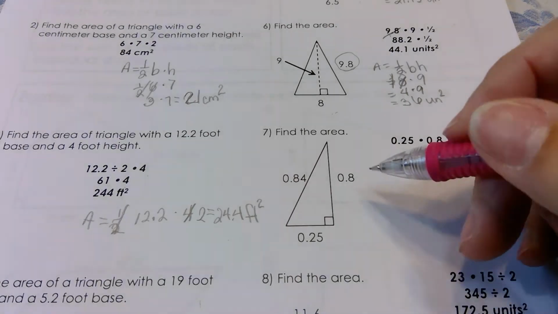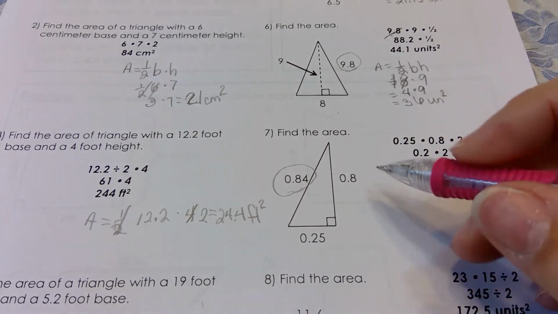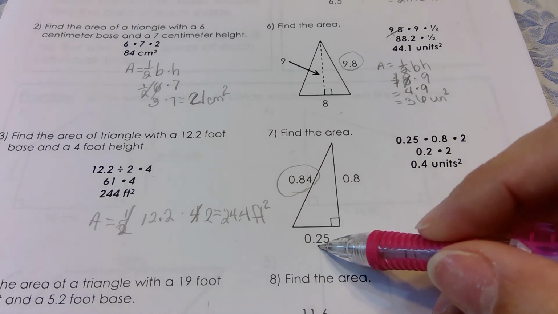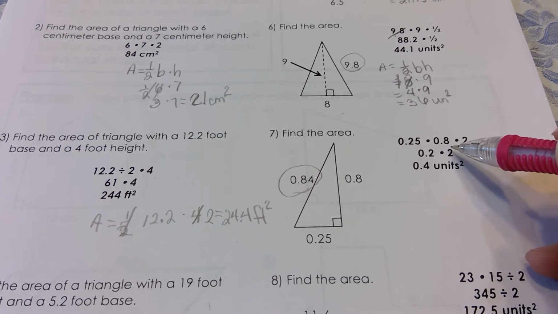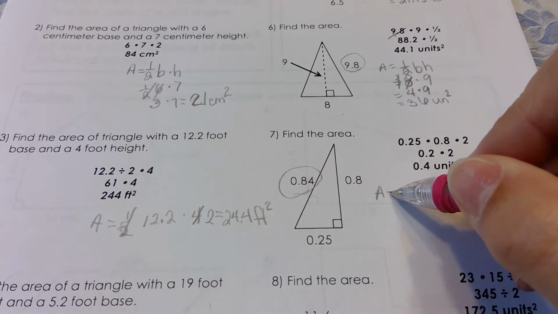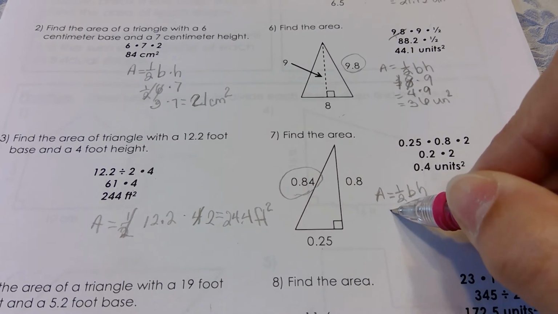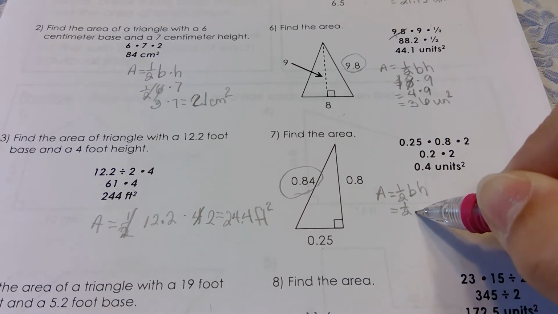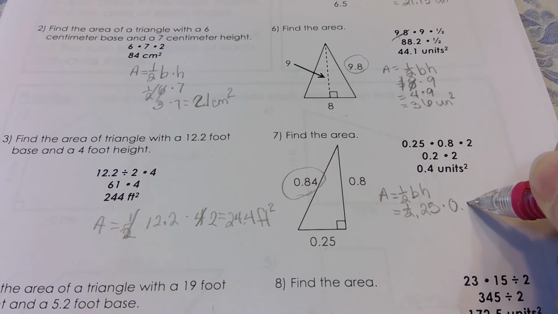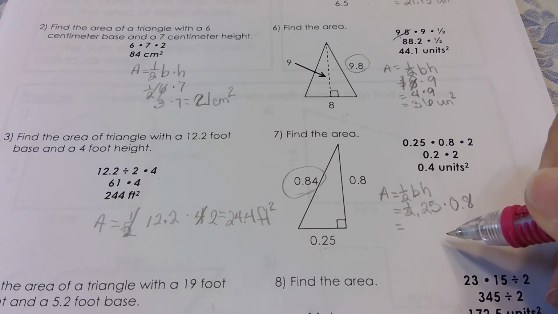Okay, so here we have this triangle. Here is our distractor, that is the hypotenuse. And we really need to take half of 8/10 times 25/100. So they have 25/100 times 8/10 times 2. They're doubling it. So we know that's not right. So our area still has to be half of the base times the height, which is half of 25/100 times 8/10. So I'm going to do the 25/100 times 8/10 first.